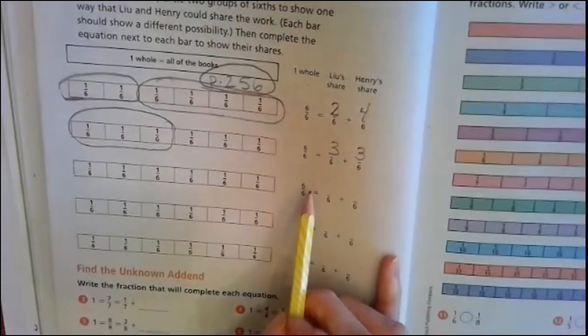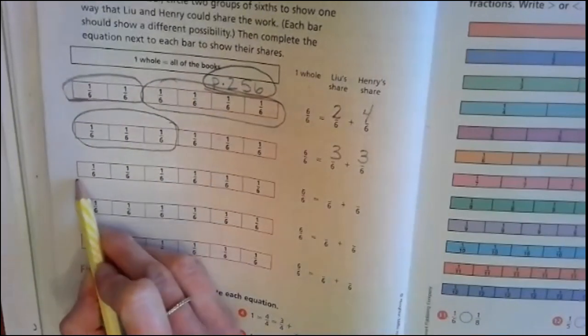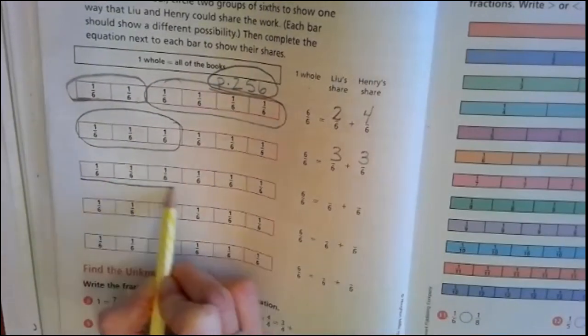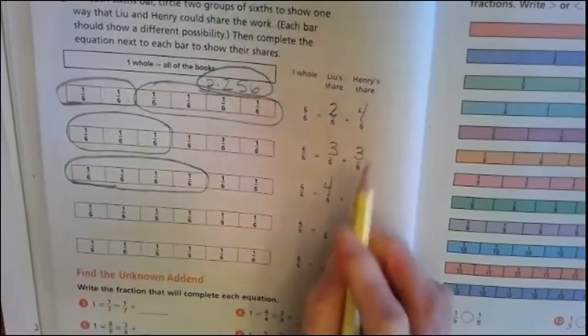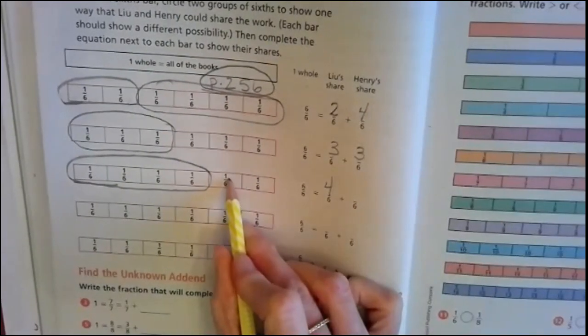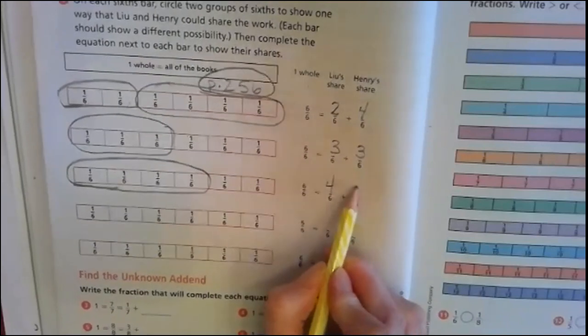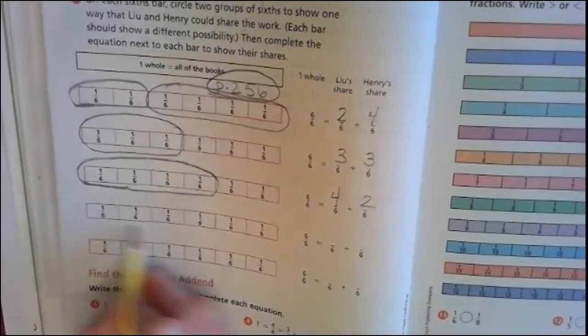Next part, again, working with the same whole, right? If Lou's share is 4 sixths, what would Henry's share have to be? 1 sixth, 2 sixths. Nice job if you figured that out. Next one, again, it's 6 sixths.